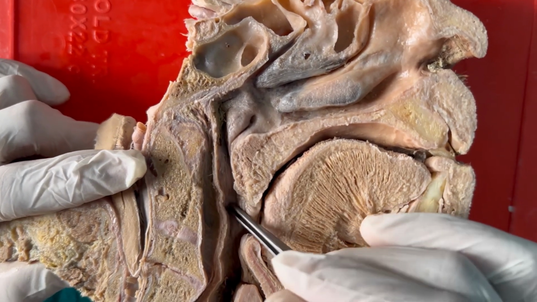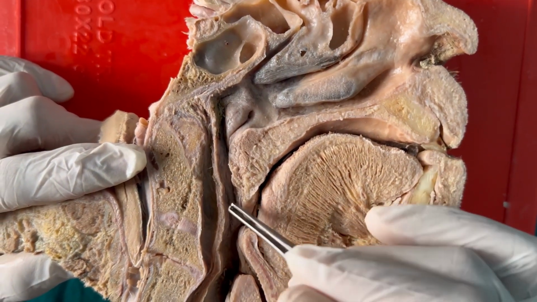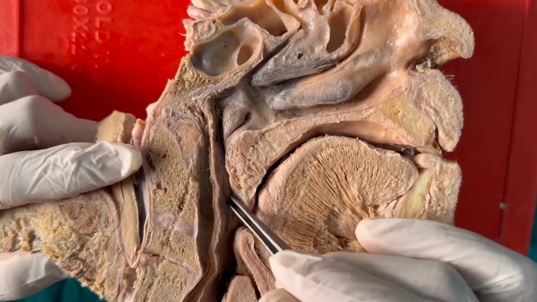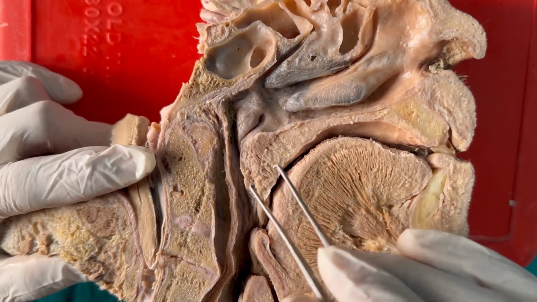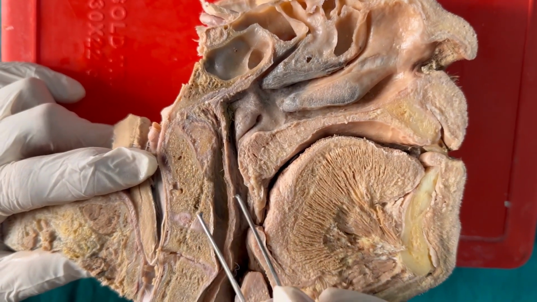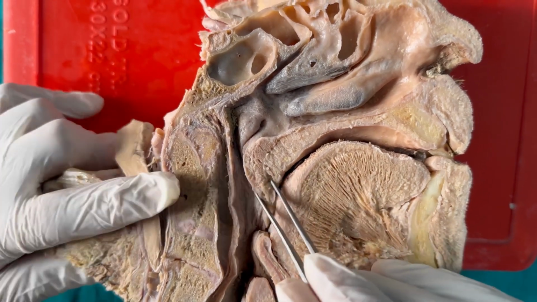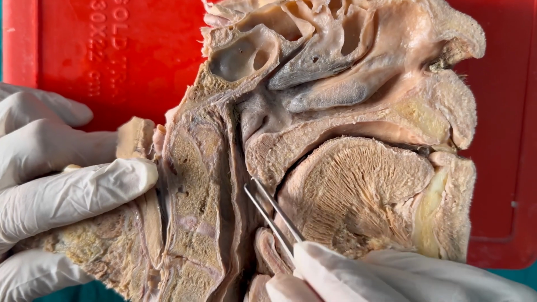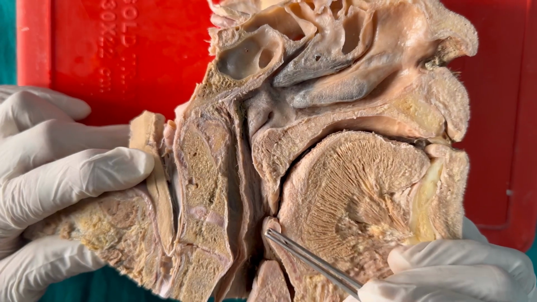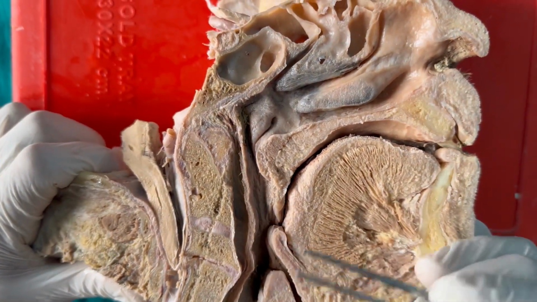It is nothing but the gateway for the nasopharynx to enter into the oropharynx. So this is the area where the pharyngeal isthmus lies. Pharyngeal isthmus, anteriorly it is bounded by the soft palate. Posteriorly it is again bounded by the prevertebral muscle and fascia, whereas on each side, that you can't see in this specimen, it is bounded by the palatopharyngeal arch. So those are the boundaries of the pharyngeal isthmus.